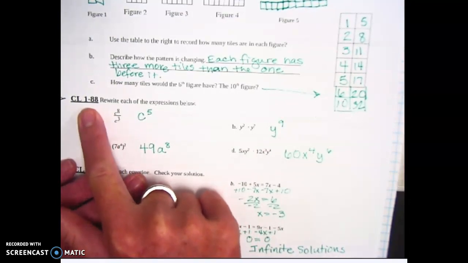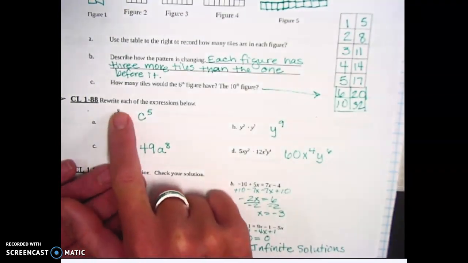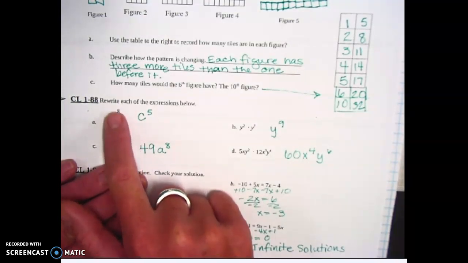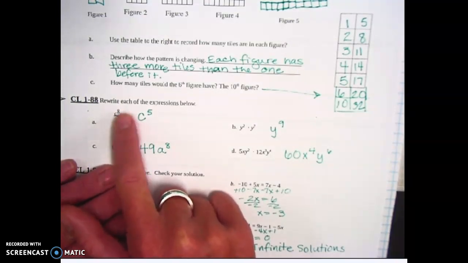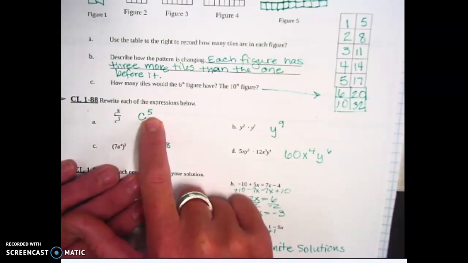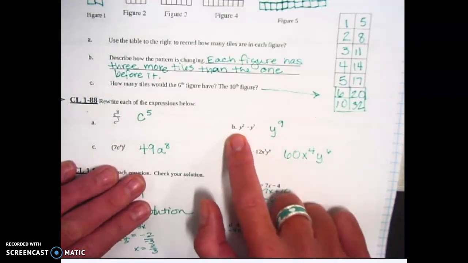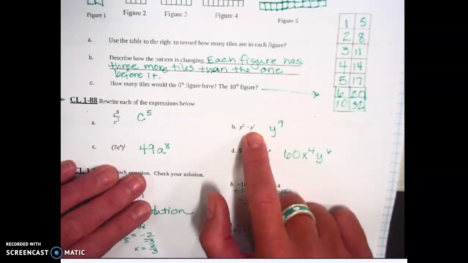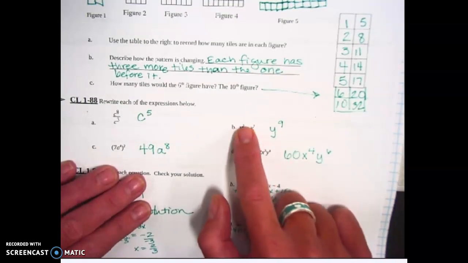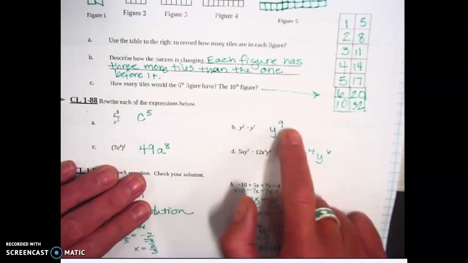Down to closure 188. So I'm simplifying using my laws of exponents. Since we're dividing, I'm going to subtract the exponents. 8 minus 3 gives me c to the 5th. Part B, y to the 2nd times y to the 7th. Same base, so I'm going to add the exponents. 2 plus 7, that's going to get me 9.